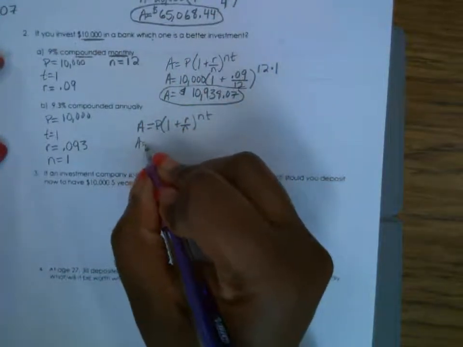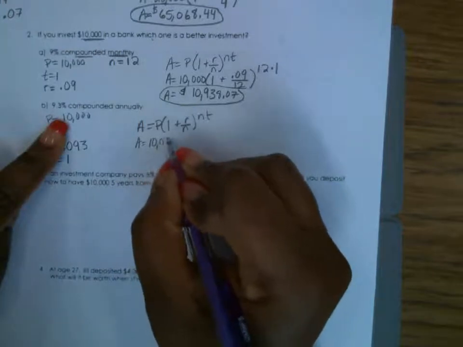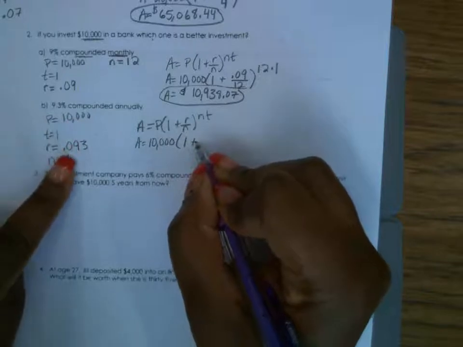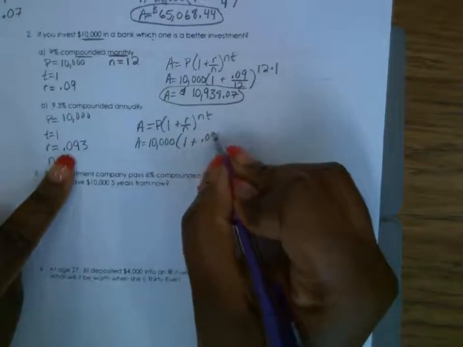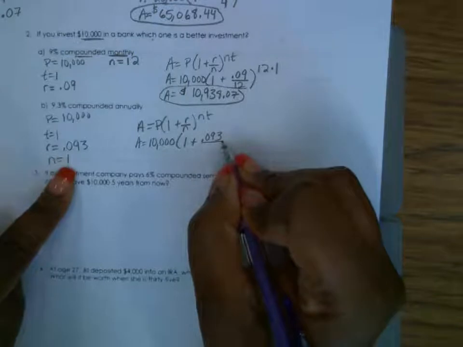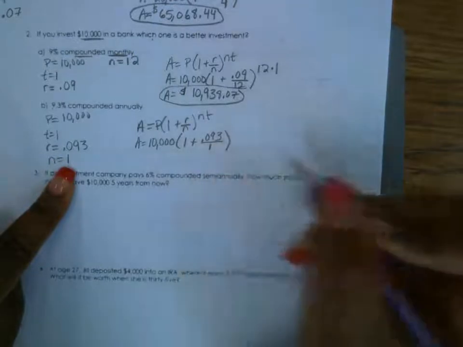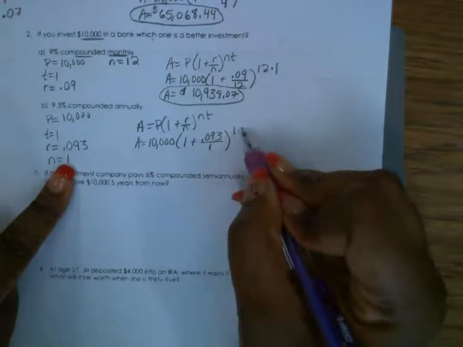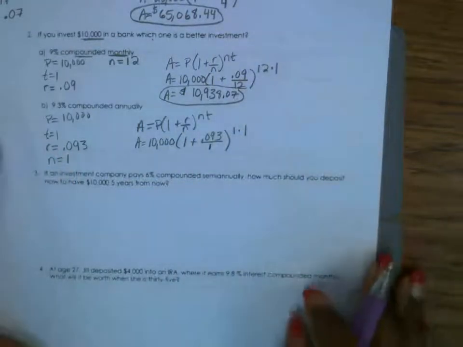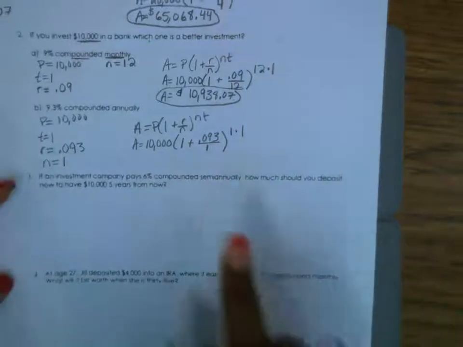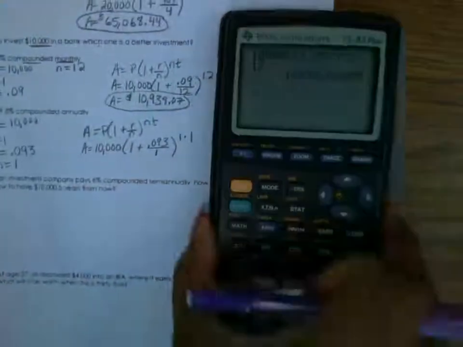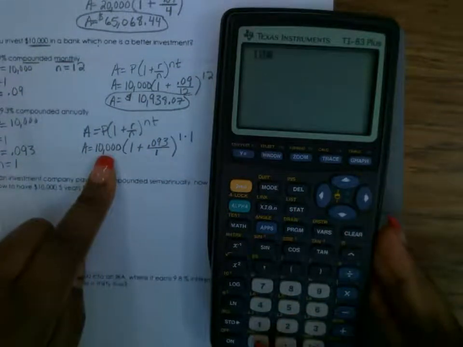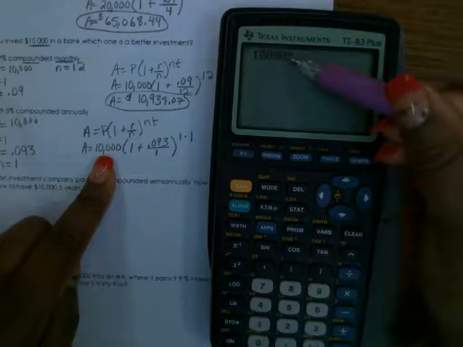So we have 10,000 again, 1 plus 0.093, N is 1. And then we got 1 for N times 1 for T. So 1 times 1 we know is 1. So now let's type this in the calculator, see how much money we're going to get. Okay. So we got 10,000. Make sure we got enough zeros in there.